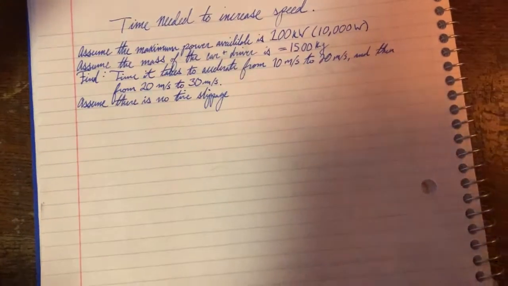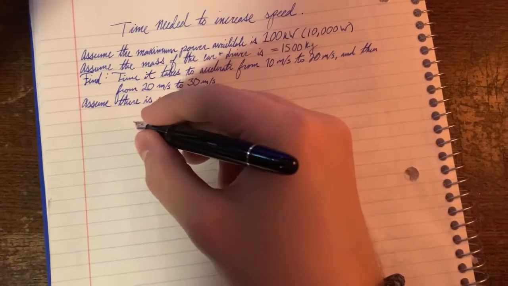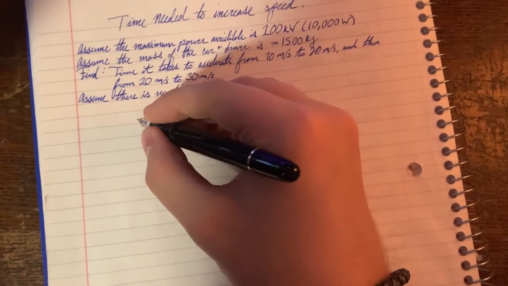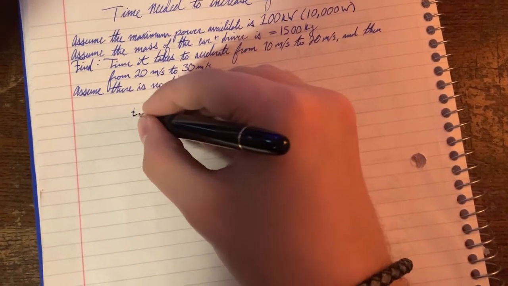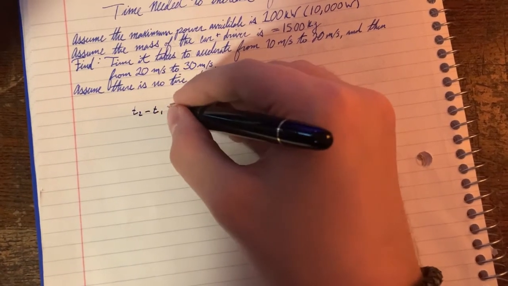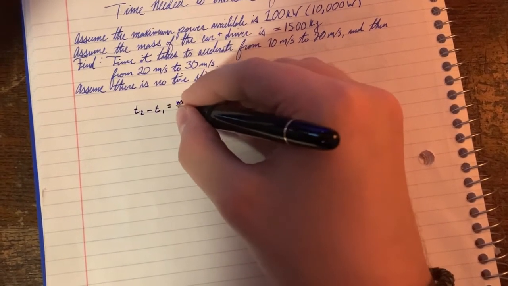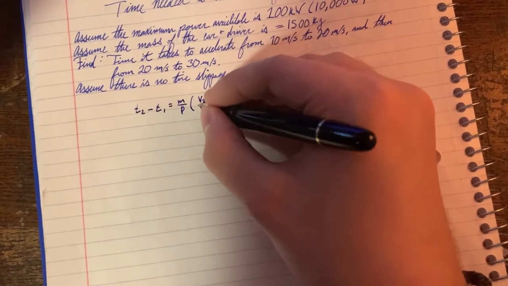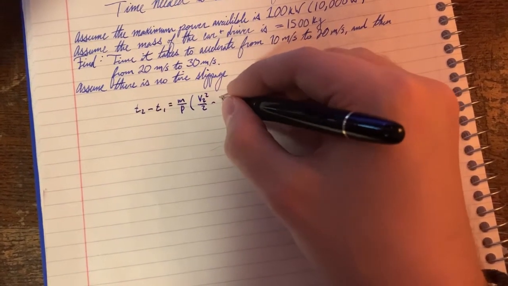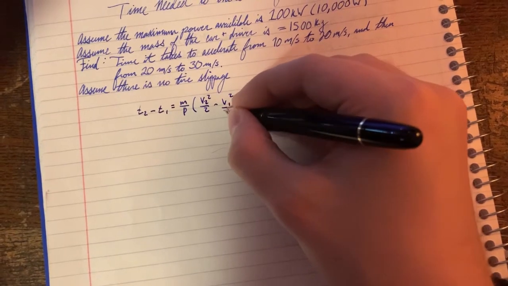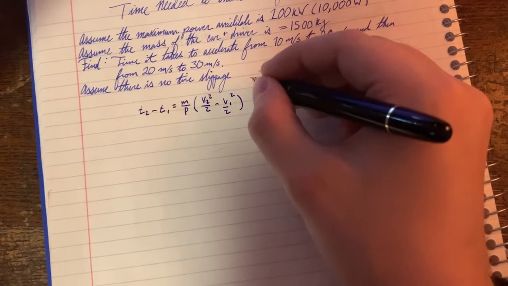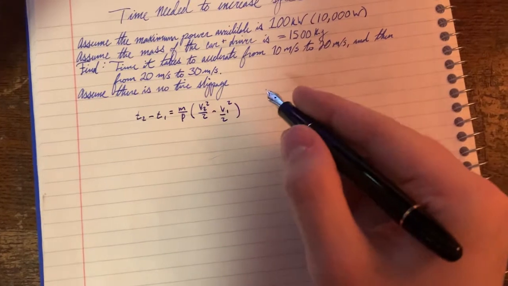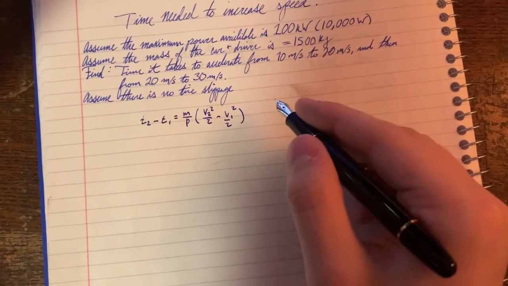So the equation we are going to be using is equation 4.25 from the textbook, and that is t2 minus t1 is equal to m over P times v2 squared over 2 minus v1 squared over 2. So we actually have everything we need to solve this equation, so we can just plug values in.